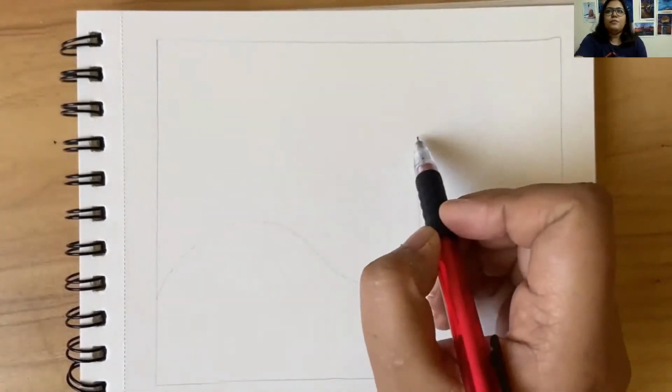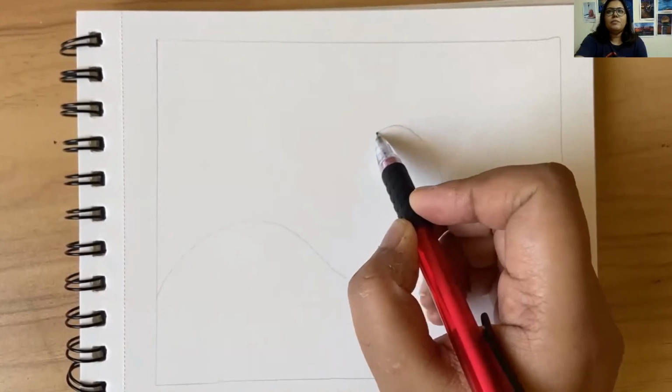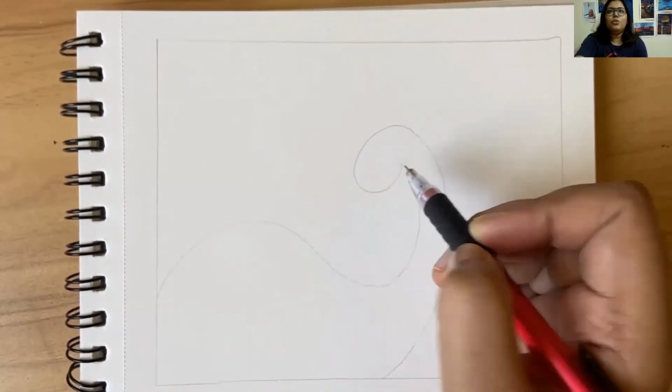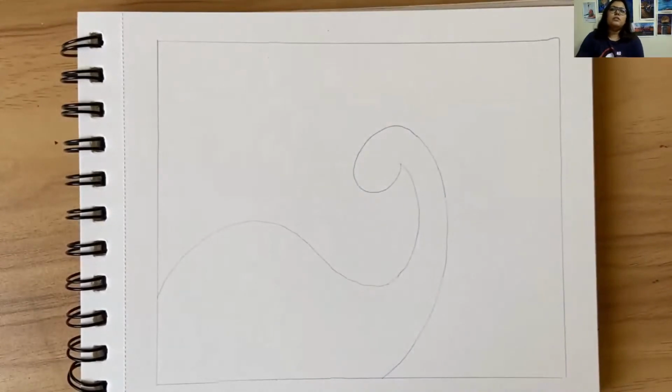So here, starting from this top line, we will just make a U shape like this and we'll join it up with the lower wave like this. So that will be your face. See, it's almost looking like a dinosaur. So just join the two waves with a U. Okay, this curve and this first wave that you drew, just join it with a U like this.